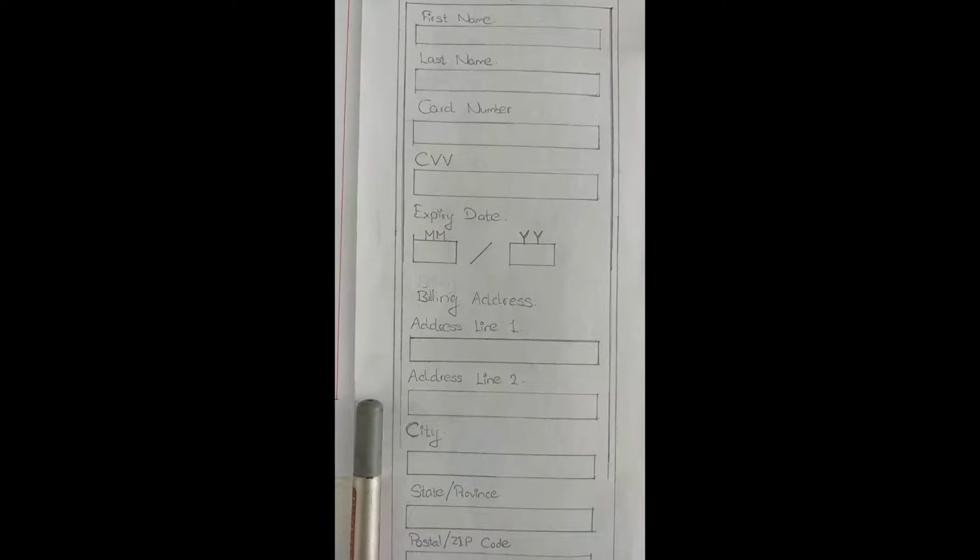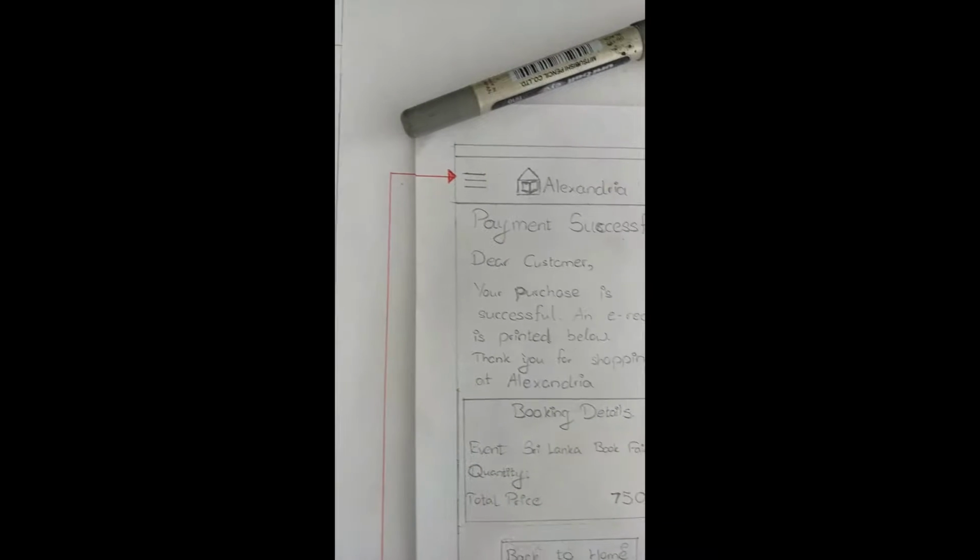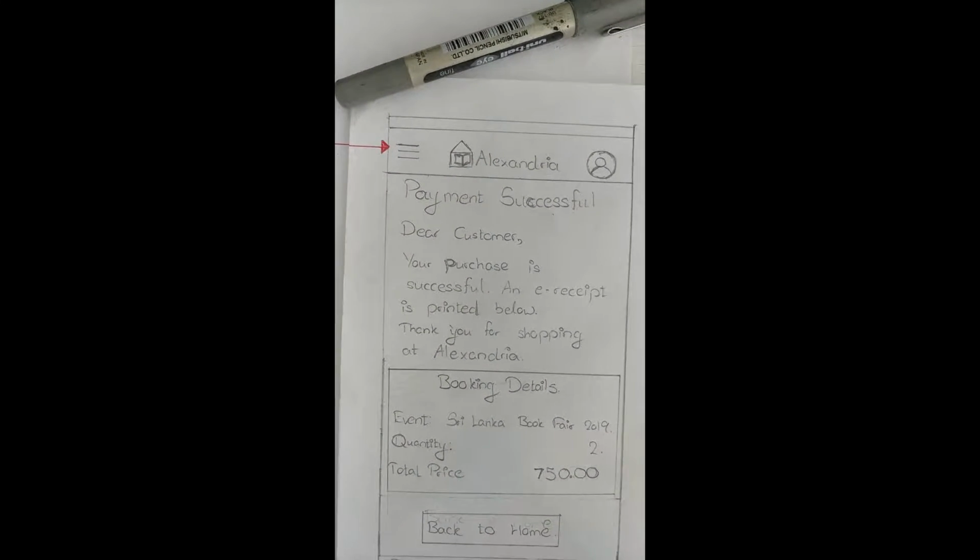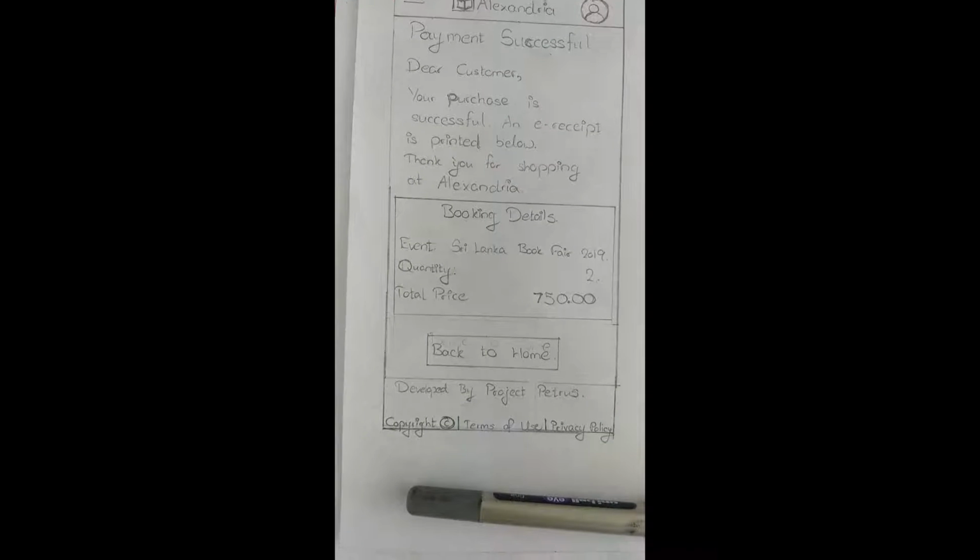The checkout page has a form for entering the card details and billing addresses. This will be managed by a credit card vendor. After confirming their payment, the payment successful message will be shown.